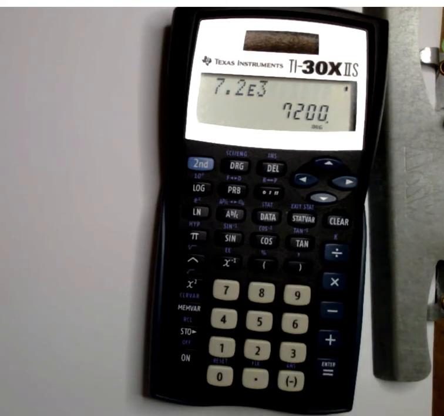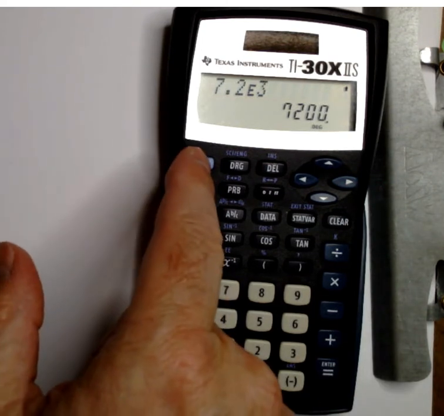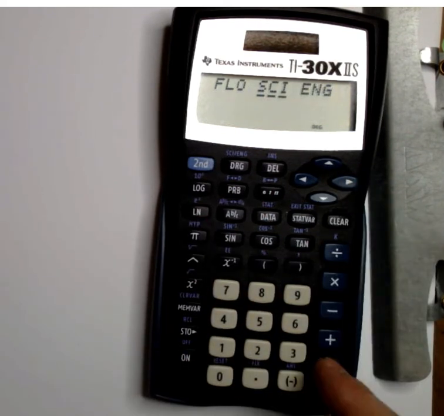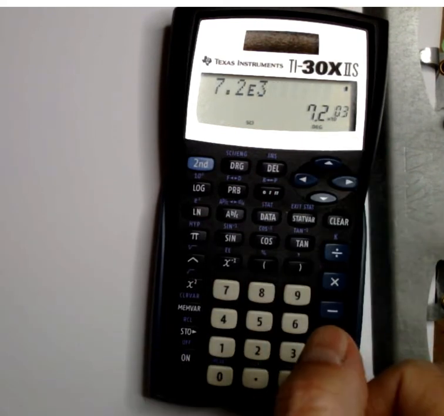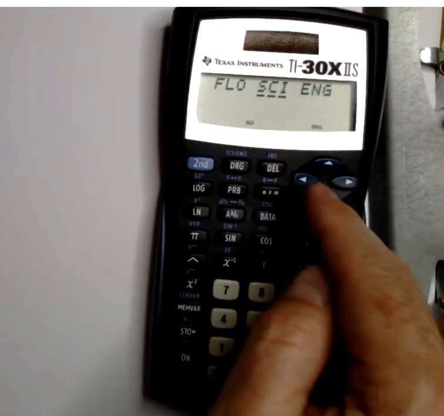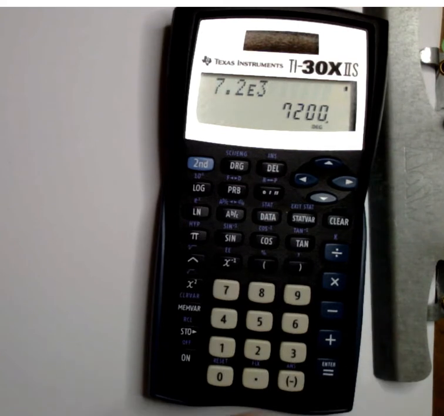Yes, perfect. And as I showed you just a minute ago, if I wanted it to be in scientific notation, I could just do like that, and then we'll click it right back. I don't know why that kind of confuses me. I usually go in floating.